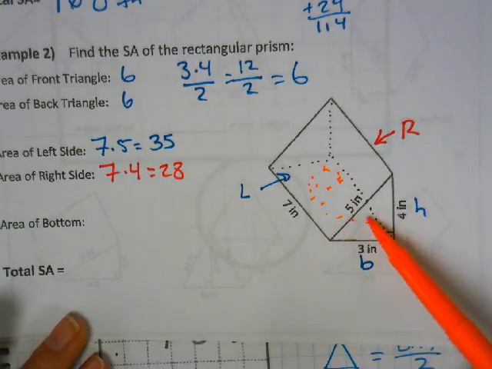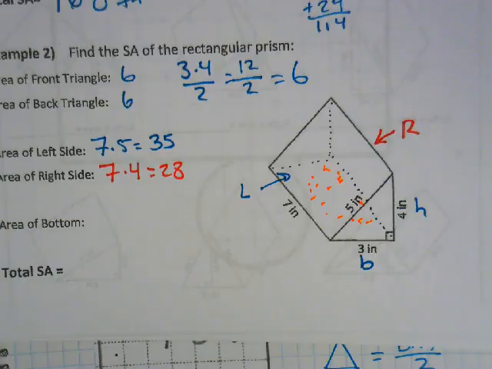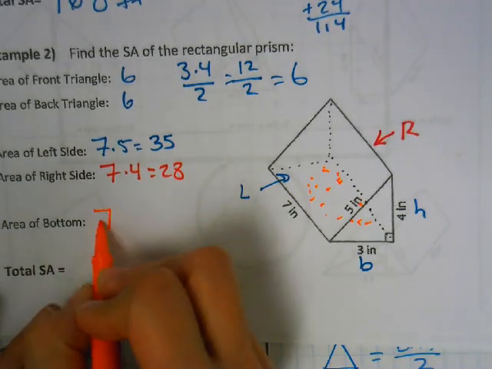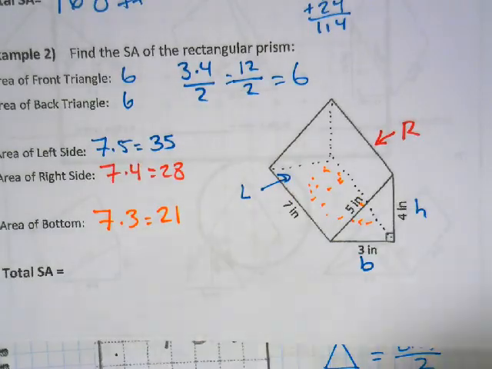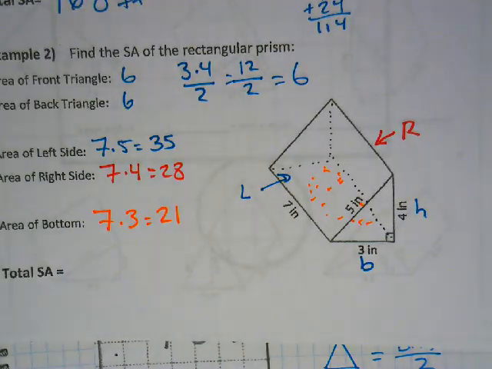And now the last one is your bottom part, where you sleep in a tent. What are the two numbers for the bottom part? 7 and 3. What's 7 times 3? 21. Okay, everybody write that down and stop. Don't add them yet.